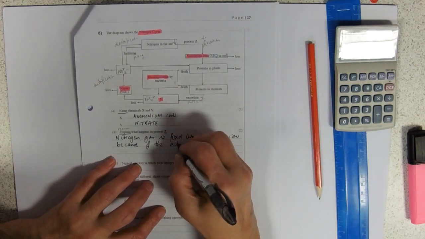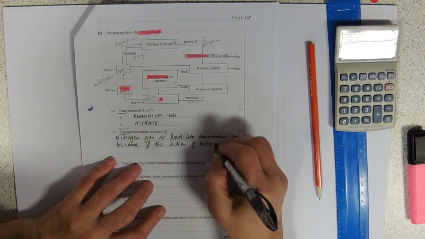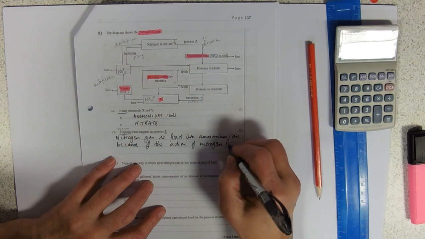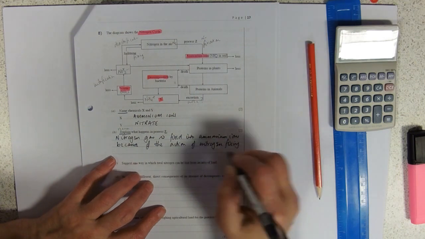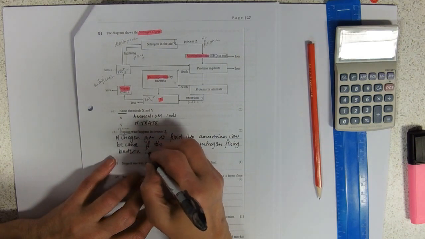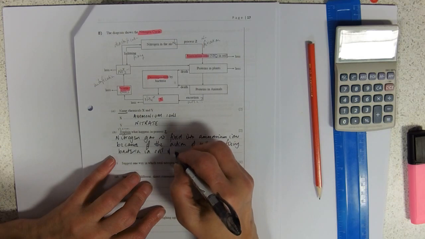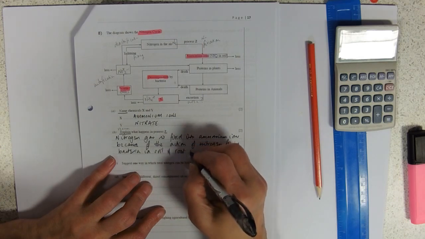Because of the action of nitrogen fixing bacteria in soil. And the other thing I know is we find them in root nodules.